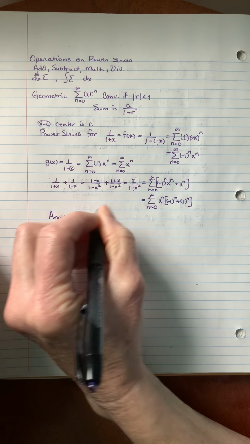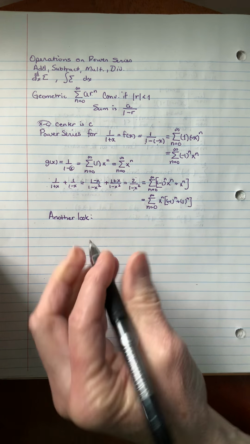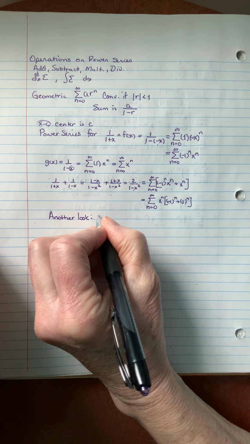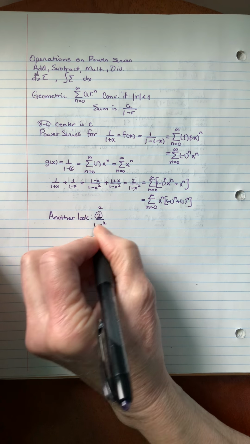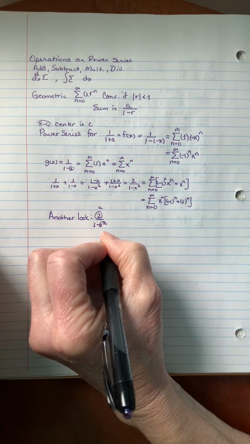And you can test this out algebraically and see if this matches. But if we've got 2 over 1 minus x squared, then this is a, this is 1 minus, this is r.